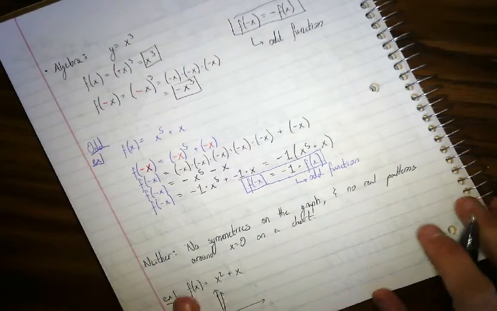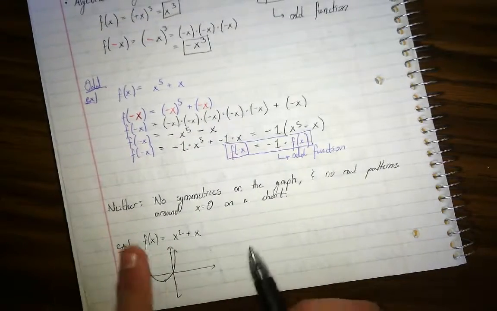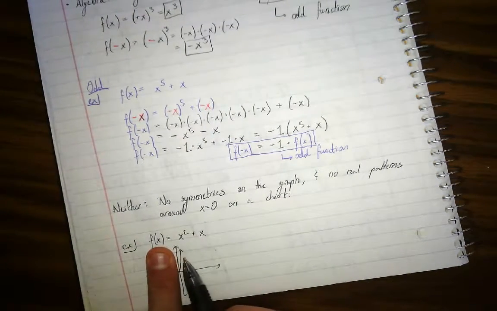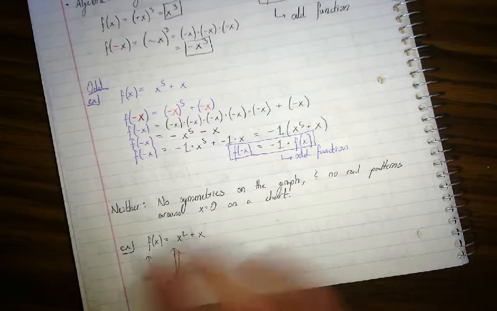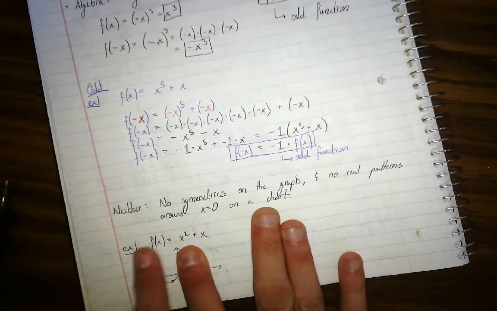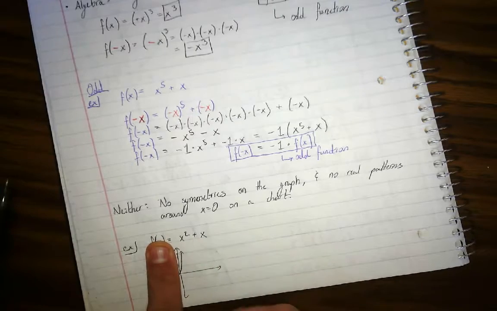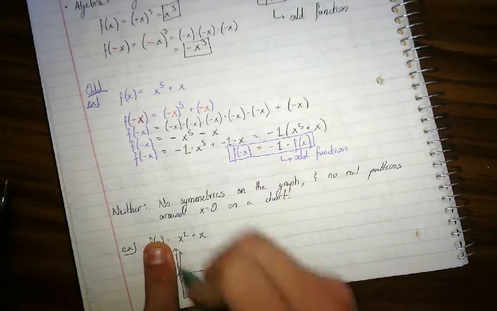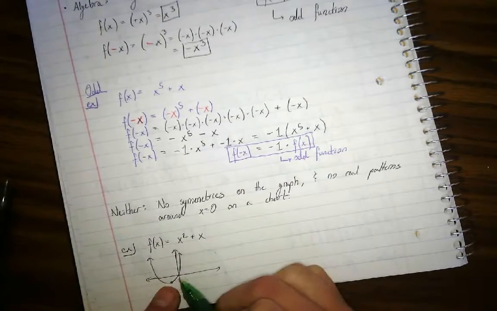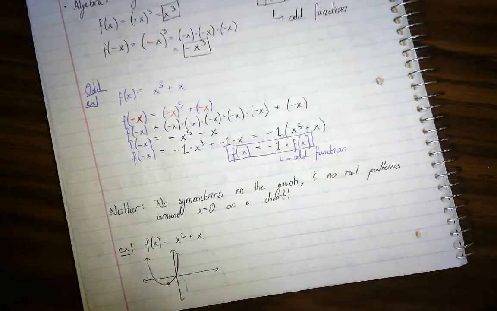And so notice, here's our parabola. If we cut out this part and we tried to reflect this over the y-axis, we're not going to get something like this. Notice how this reflection looks nothing like this. So it's not going to be even. If we take this and flip it upside down, like so, and then try to reflect it over, well, that's definitely not going to be a reflection either. So we can see it in the function itself.